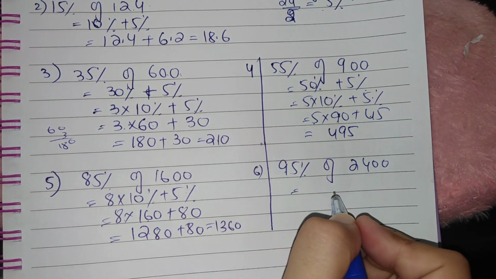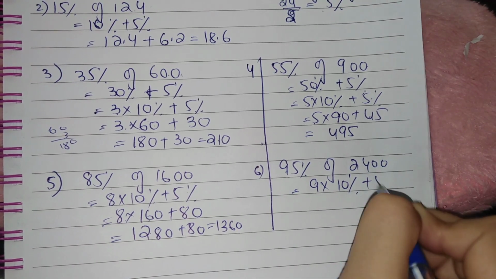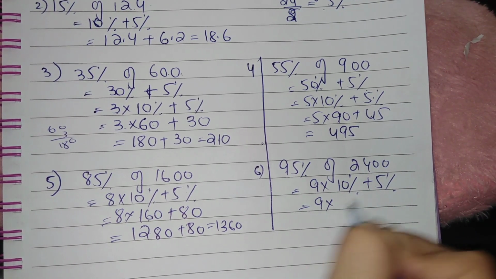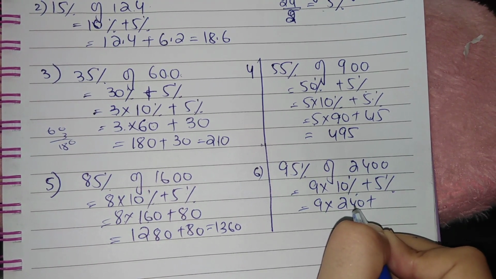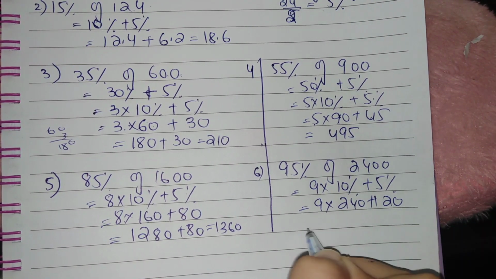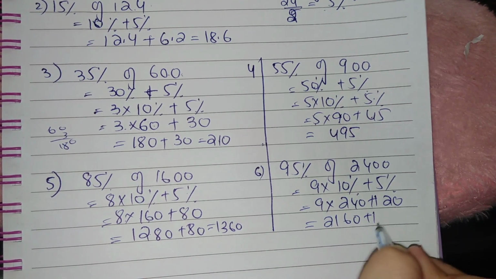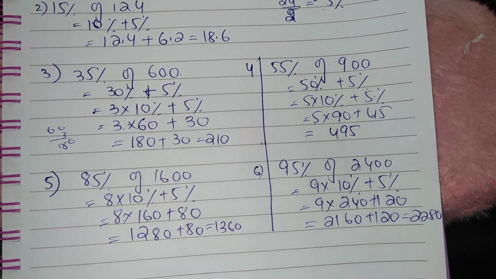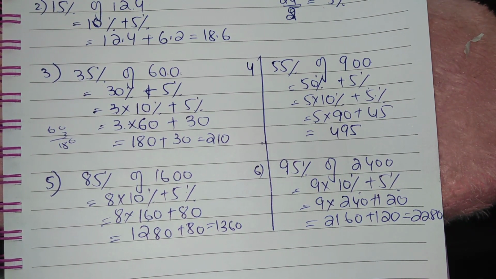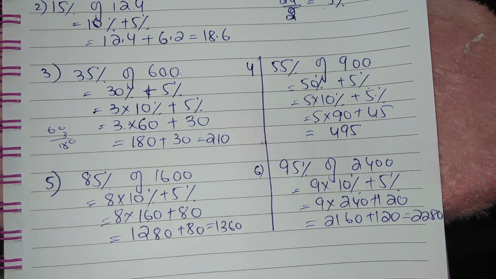95% of 2400. So 95% is 90% plus 5%. So 90% is a multiple of 10: 9 into 10% plus 5%. For 10%, one digit from the right, and for 5%, this divided by 2 will be 120. So 240 into 9 is 2160, plus 120. This will be 2280.